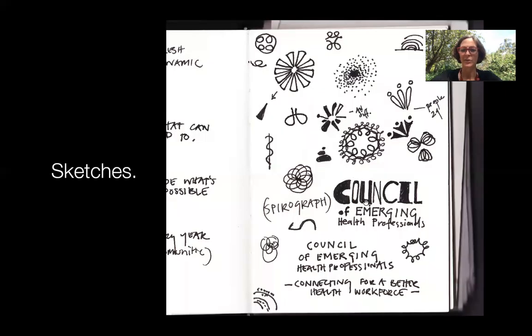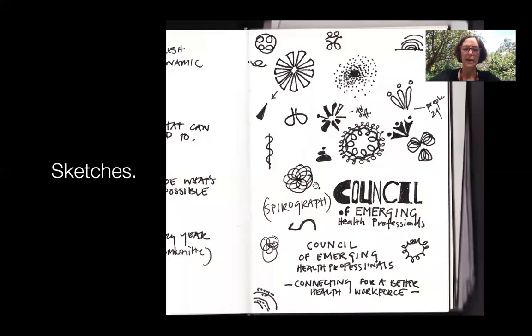So you can see here the word counsel. So they've just written the word counsel, and then they start to, could it be this way? Could it be done this way? Or what about spirograph? Oh, I'll draw some spirograph. So words and images.